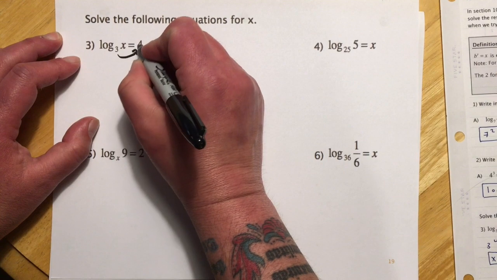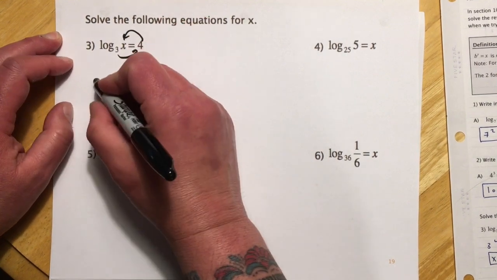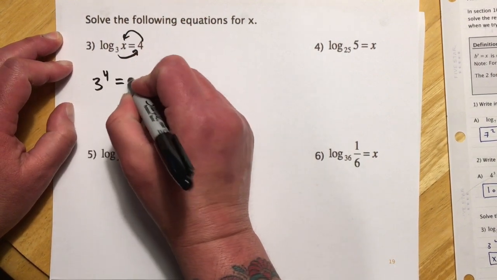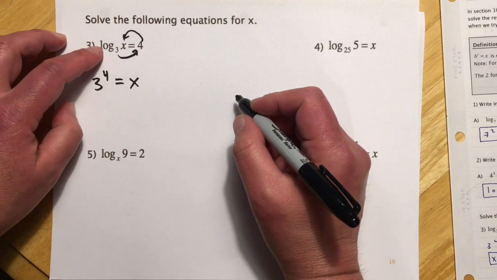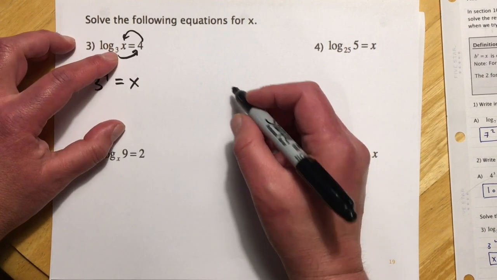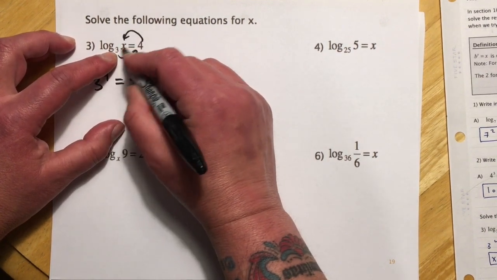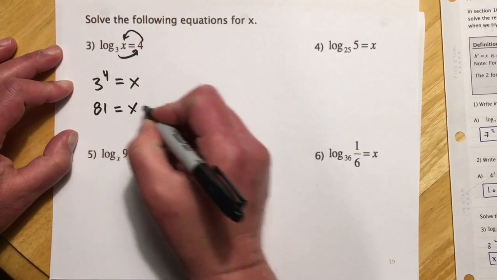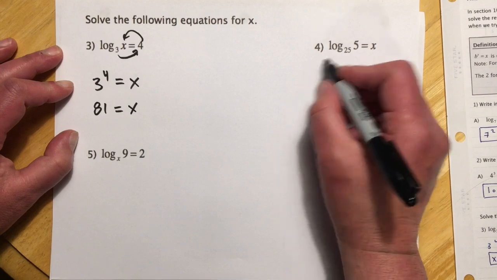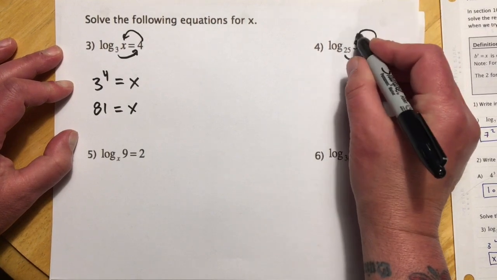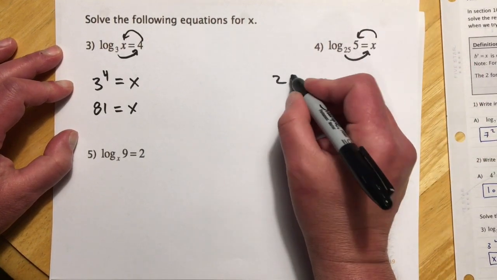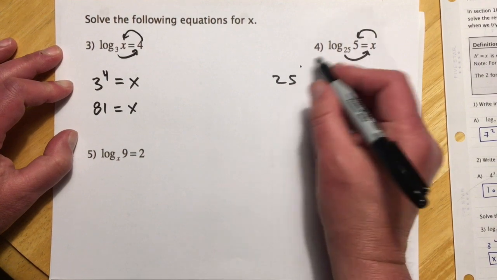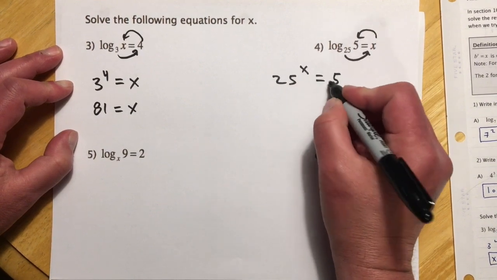So 3 raised to the 4 makes x, or 3 to the 4th equals x. So this is asking what 3 to the 4th will make the value inside. And that's just 81. Here, number 4, this is going to go 25 to the x makes 5. So 25 raised to the x makes 5.